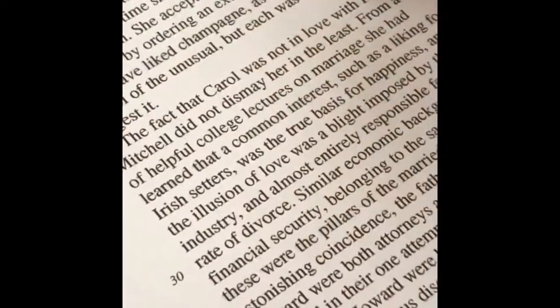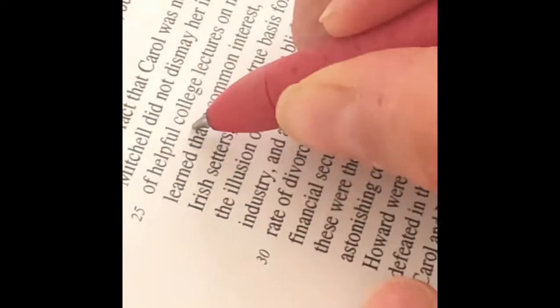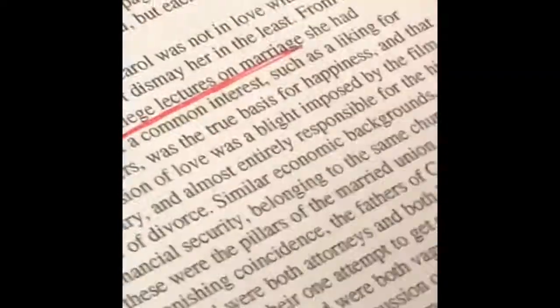The fact that Carol was not in love with Howard Mitchell did not dismay her in the least. From a series of helpful college lectures on marriage, she had learned that a common interest, so this kind of stands out to me too, college lecture on marriage. So it's almost like you can be trained on how to find a spouse, which is kind of interesting, or you can get it down to a science. They use the fact up here too, which is interesting to go with that.